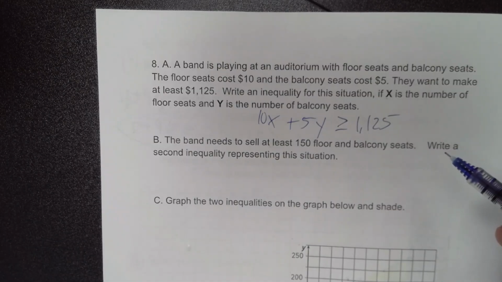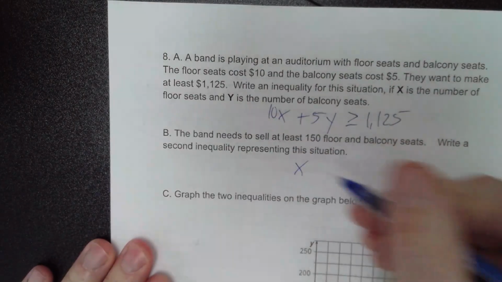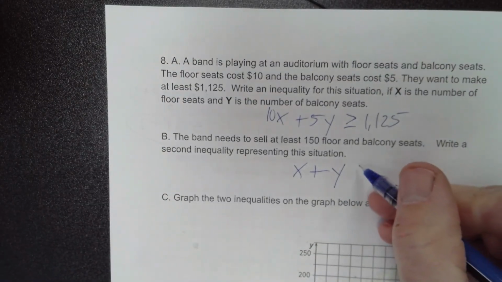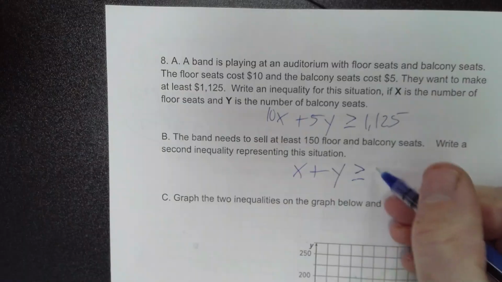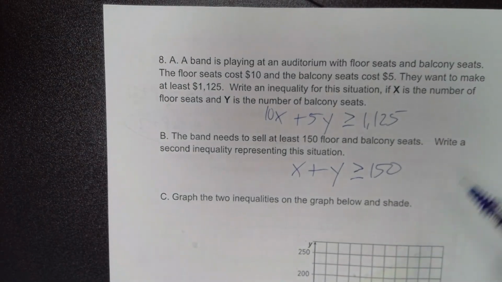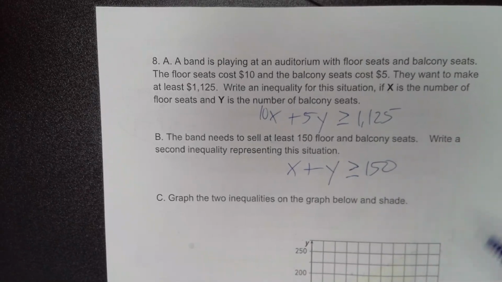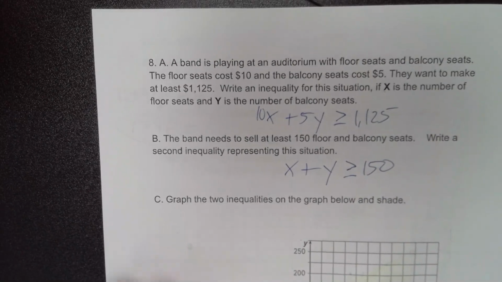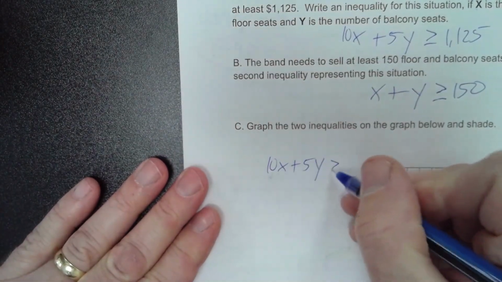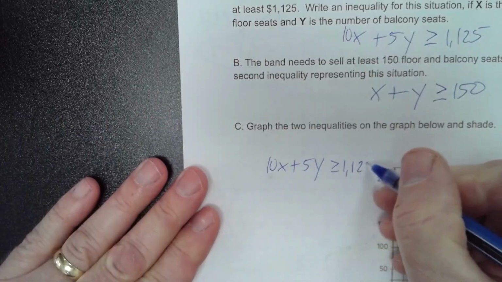The band needs to sell at least 150 floor and balcony seats. So if you do all the floor seats plus all the balcony seats, it needs to be greater than or equal to 150. All right, so we'll sell at least 150 seats. So we're going to take 10x plus 5y is greater than or equal to 1,125.